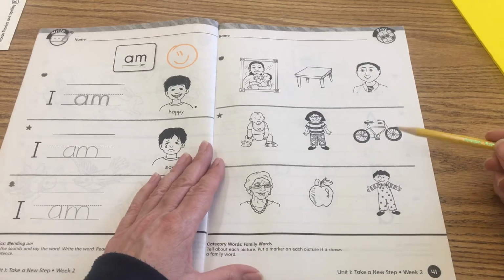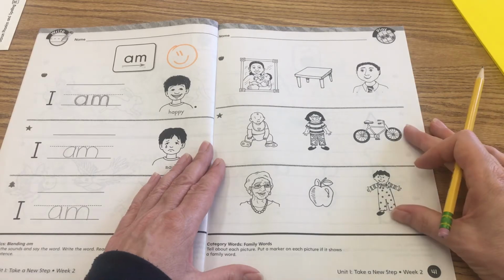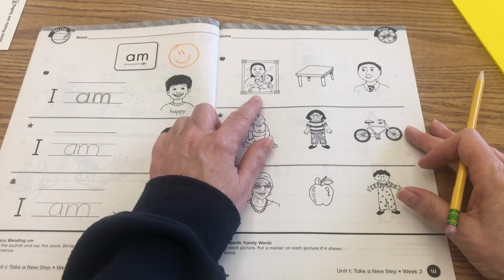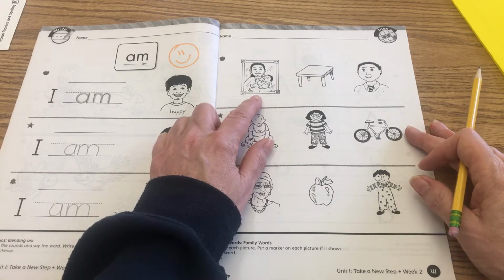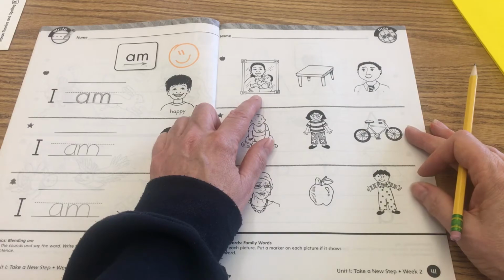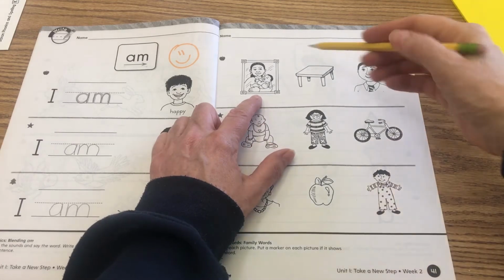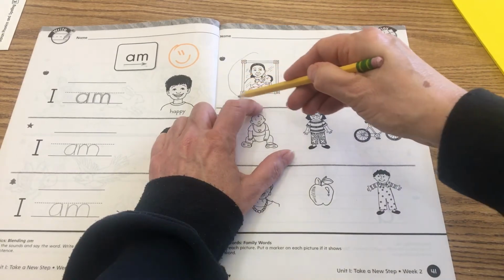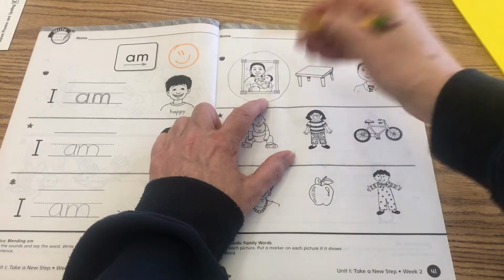And this is really simple. This is called category words, family words. It says tell about each picture, put a marker on each picture if it shows a family word. So let's see what that is. Right there, that could either be a mirror or a picture behind glass. And what do you think that's a picture of? I can hear you. I think you all said a mother and a child, or a mom and a baby. So we get to circle that one because that's part of a family.